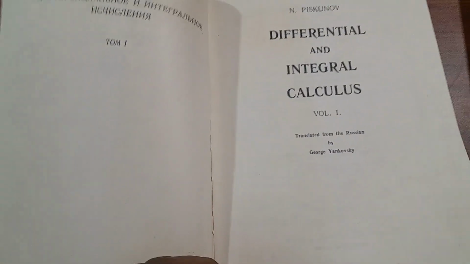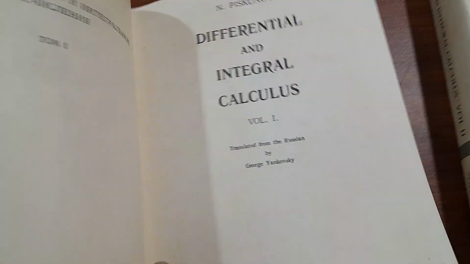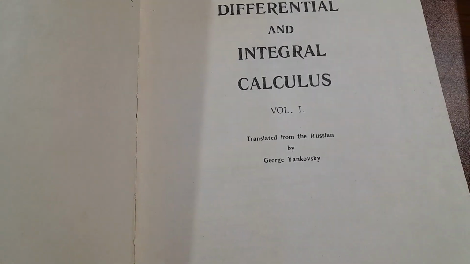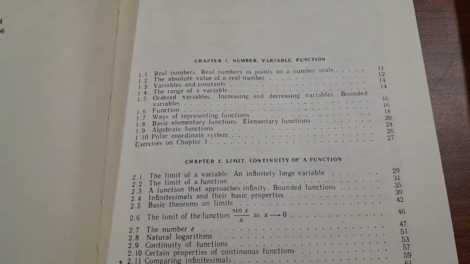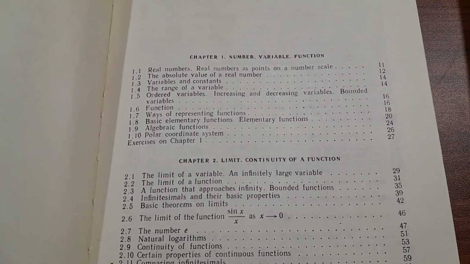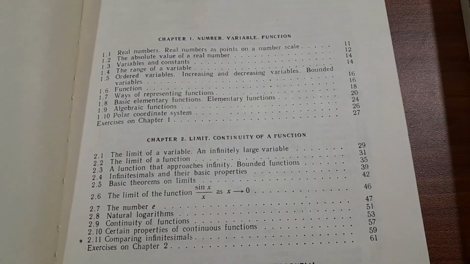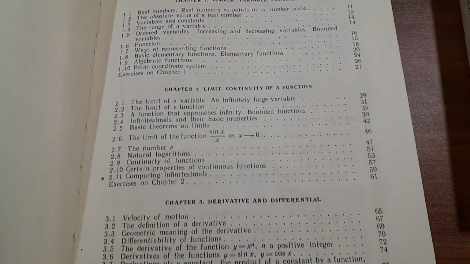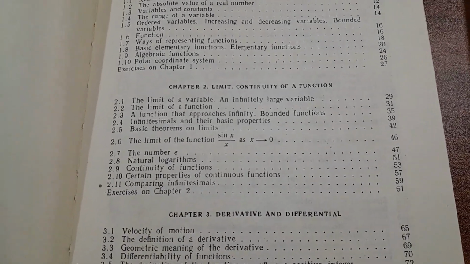So this book was translated by George Jankowski. This book is the fourth printing, 1981. What are the contents? Chapter 1, number, variable, function. Then in 27 we have exercises. Chapter 2, limit, continuity of a function.